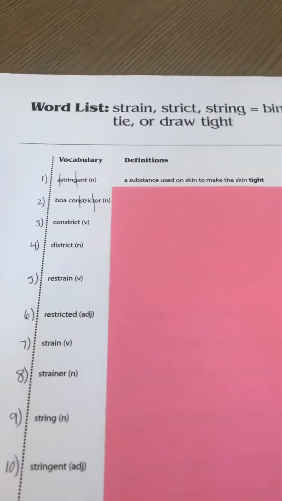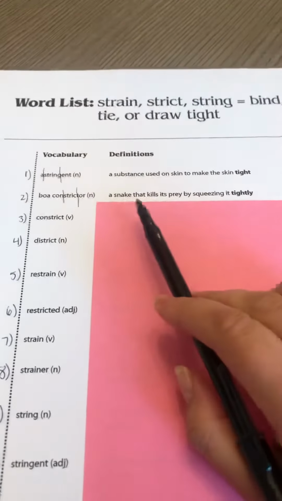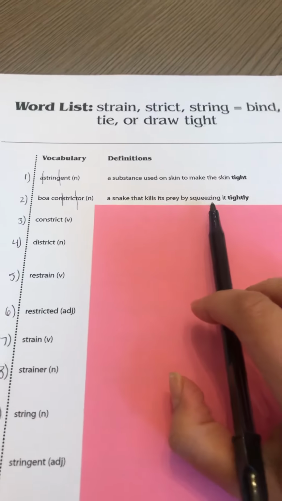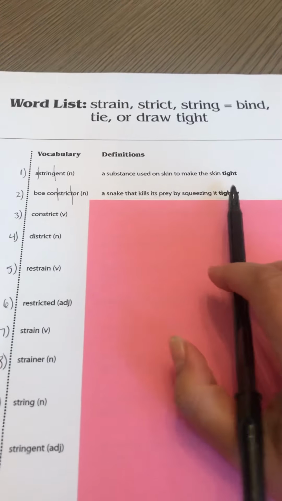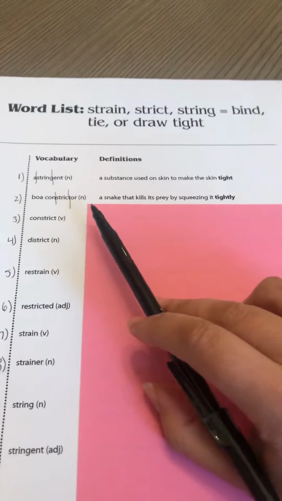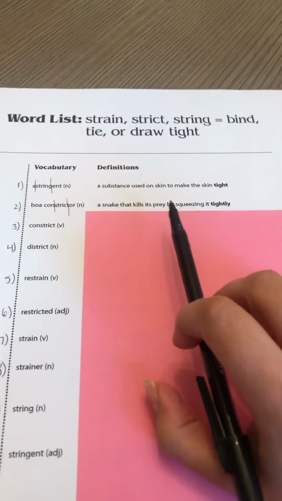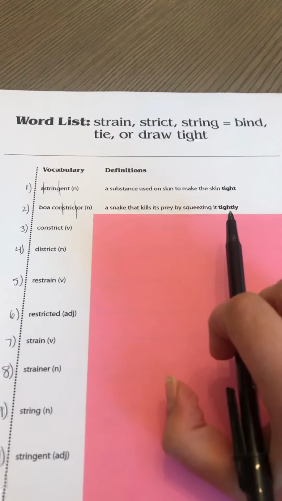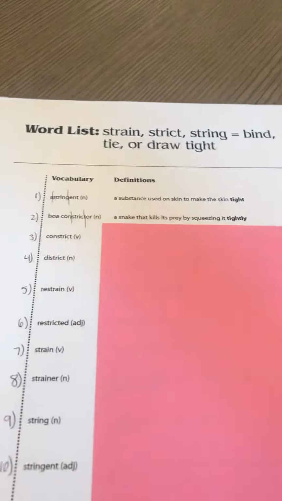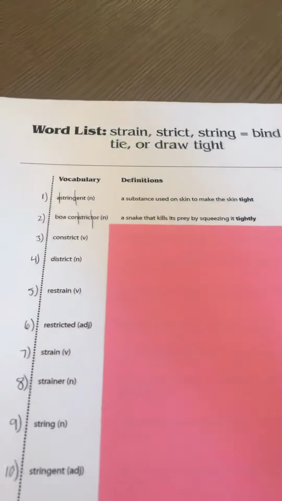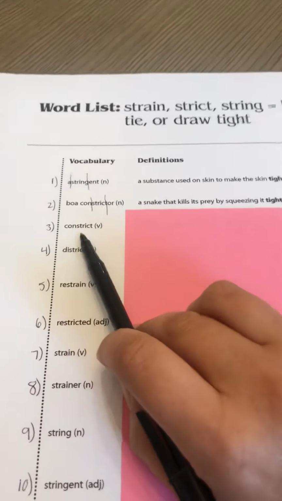So let's look at the definition for boa constrictor. It is a snake that kills its prey by squeezing it tightly. Here's the strict part, right? By squeezing it tightly. So what is a boa constrictor? It is a snake, and it's known as typically a dangerous snake because it will use its squeezing abilities to kill its prey.